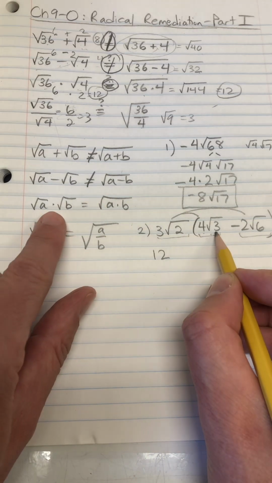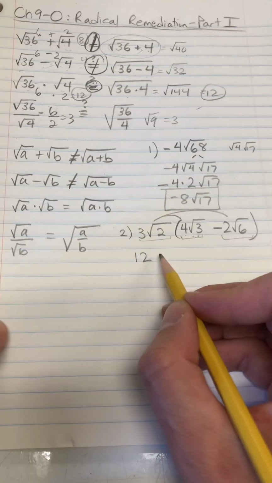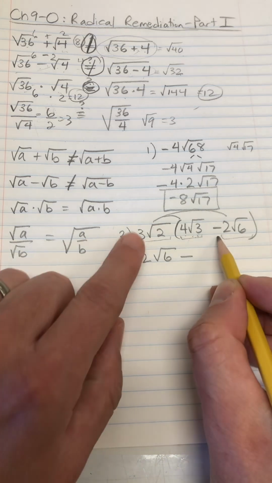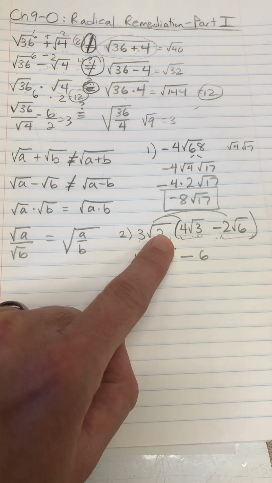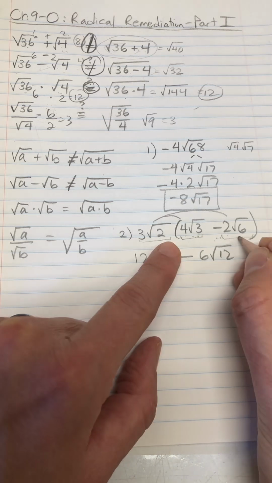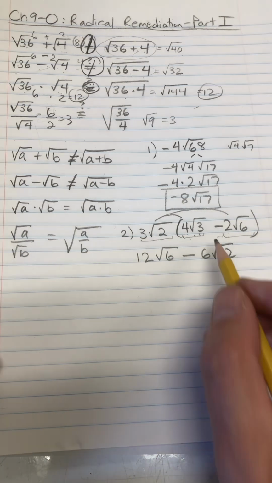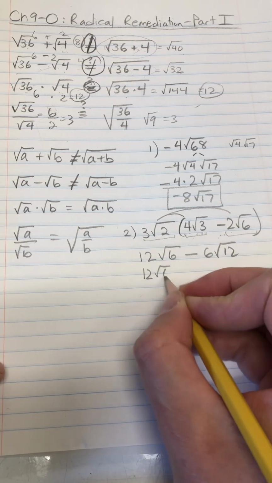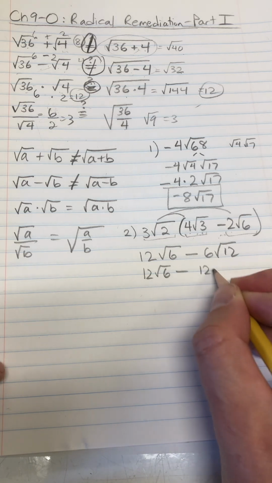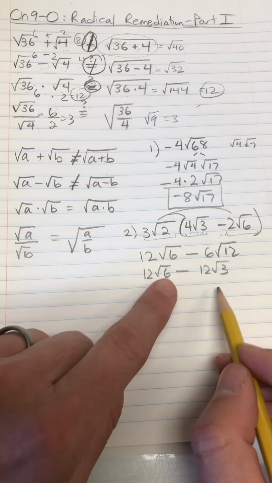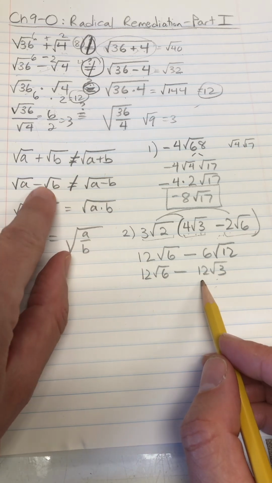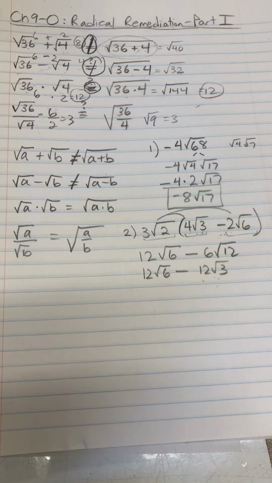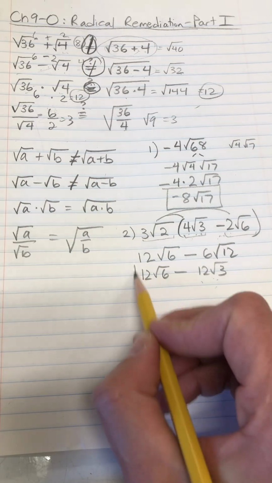Under the radicals, we can combine. So that's 12 root 6, and then we have 3 times 2 is 6, and 2 times 6 is 12. Now I can simplify the root 12 into 2 root 3, so that ends up being 12 root 3. We cannot simplify these. We cannot put them together because according to the add subtract rule, we have no right to do so. Okay, so there's our final answer.